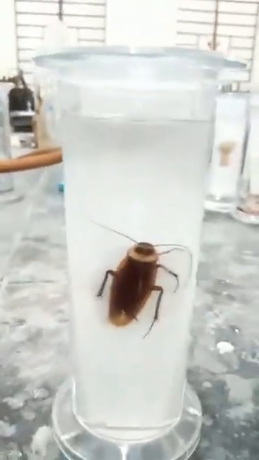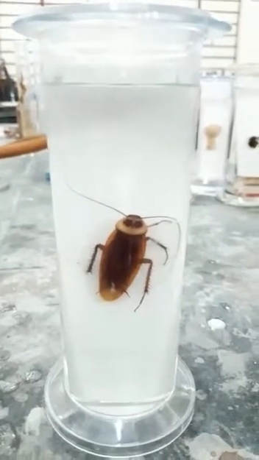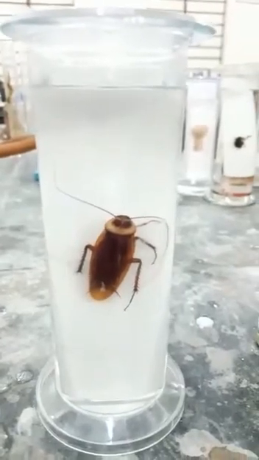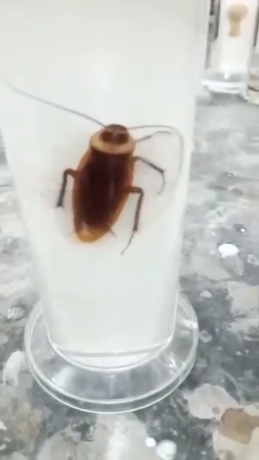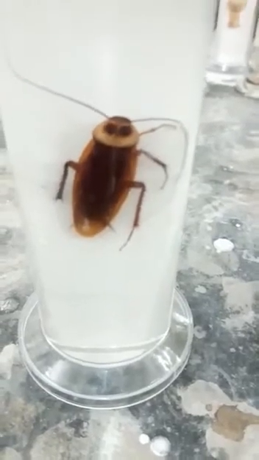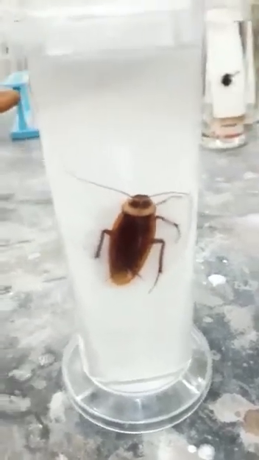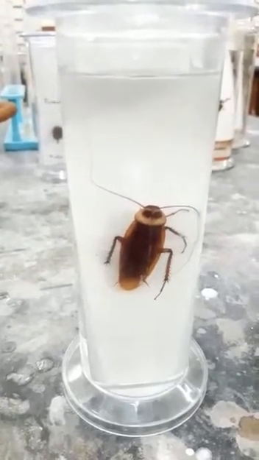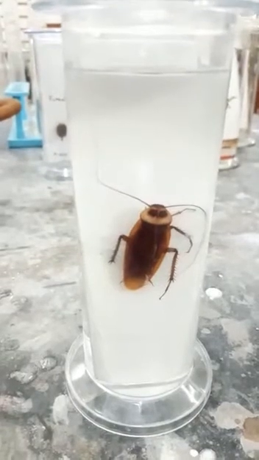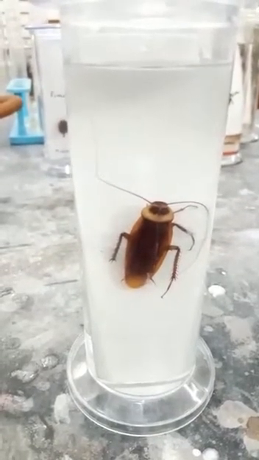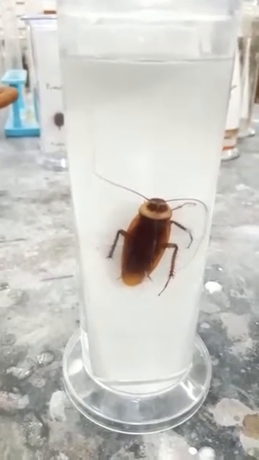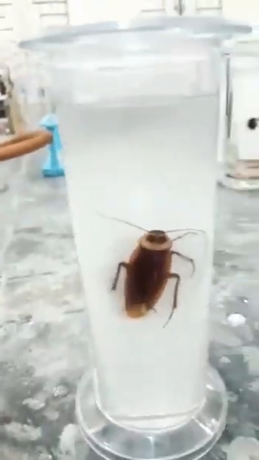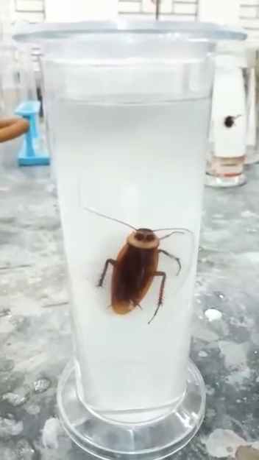Next is cockroach. Phylum Arthropoda, that is jointed feet or appendages. Now you can see how the legs are in parts, but each part is joined to one another. So that is jointed feet, or phylum Arthropoda. You can see compound eyes, chitinous exoskeleton, and hair-like structures in the front, that is antennae. This is the phylum which has the maximum number of animals in it.